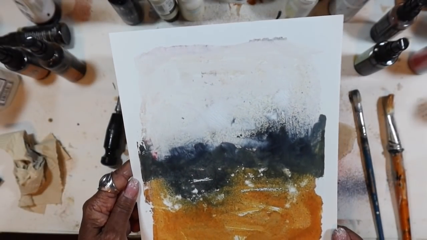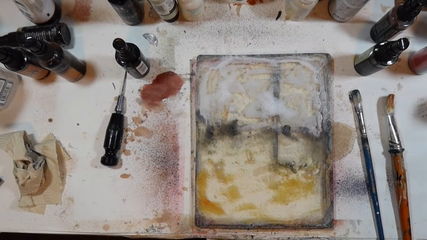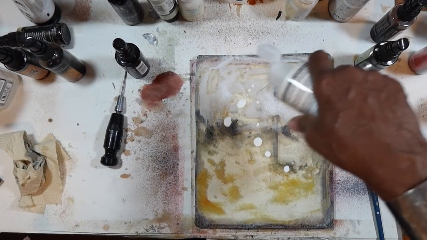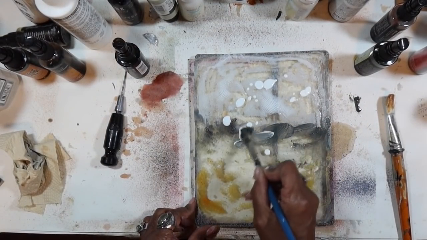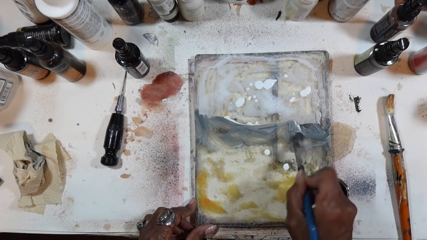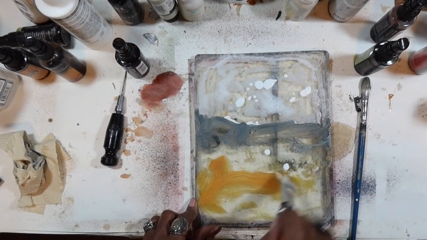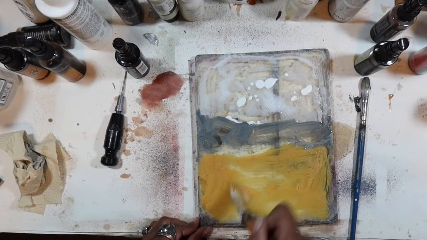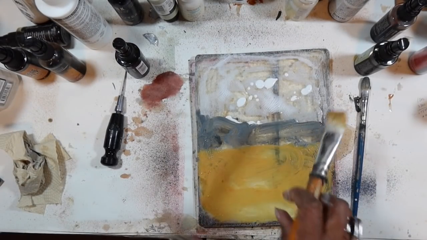So we'll let that dry. I mean, that's just good stuff. And we'll pull a couple more. And then I'm going to let this all dry, and we'll come back. And I'll take one of these and we'll just do a collage. How about that? Sort of the style that I've been doing.